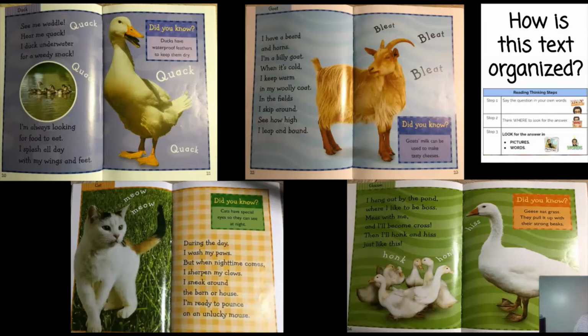As you see, I have some of the pages from the text on the screen. Your teacher is going to pause the video and you're going to talk about how we can answer the question, how is this text organized? Your teacher is also going to talk about the word organized and what that means.